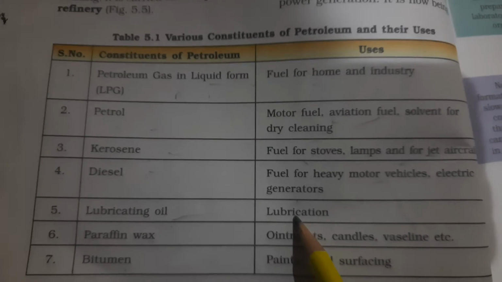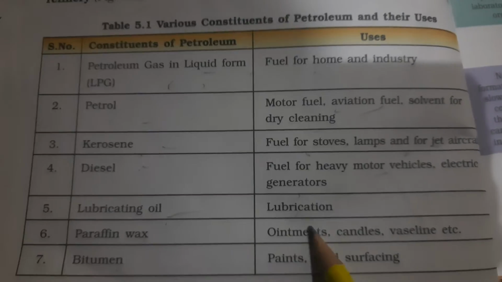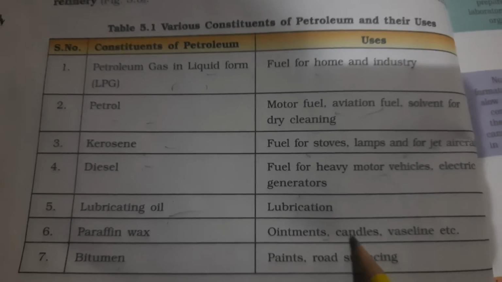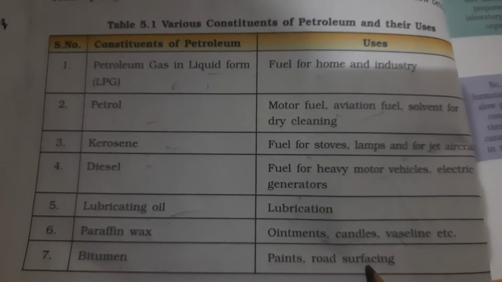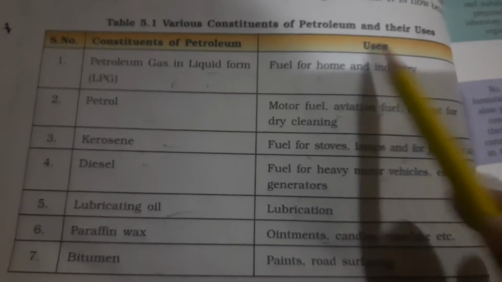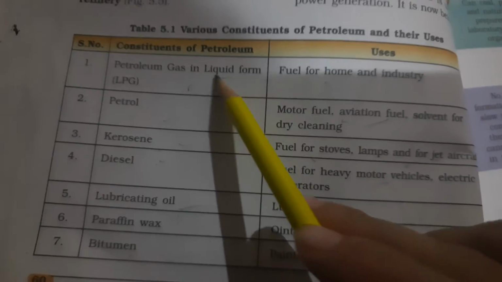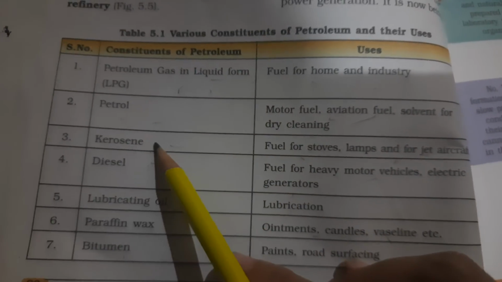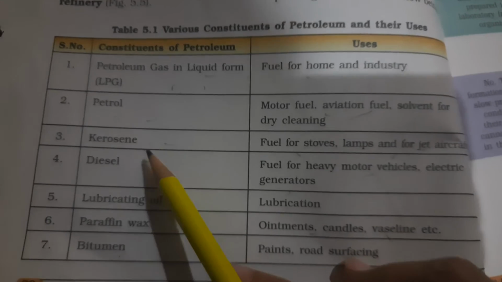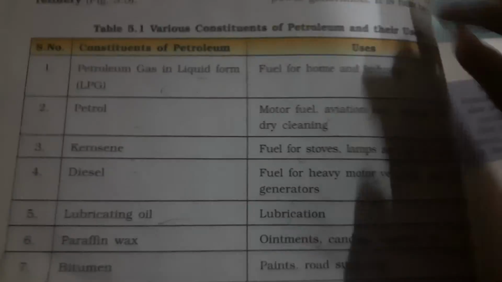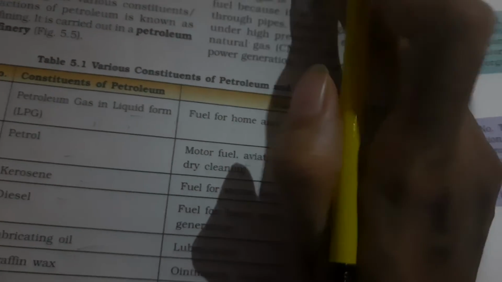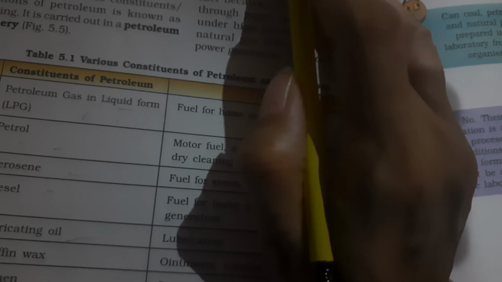Lubricating oil is used for lubrication. Paraffin wax is used in ointments, candles, Vaseline. Bitumen is used in paint and road surfacing. In all these processes, these components of petroleum are used. So these components are very useful, and they are separated from petroleum by the process of refining.